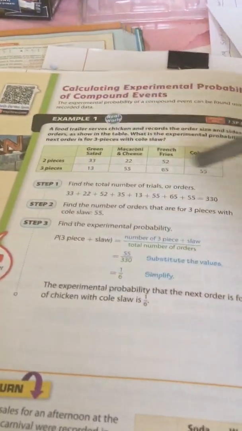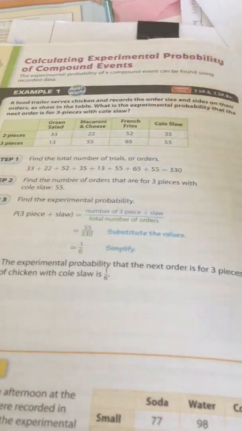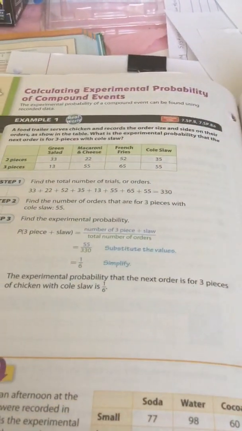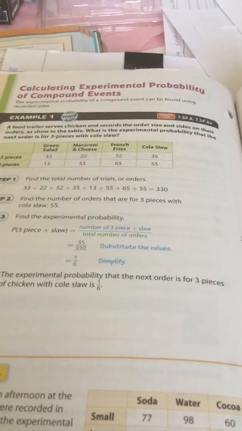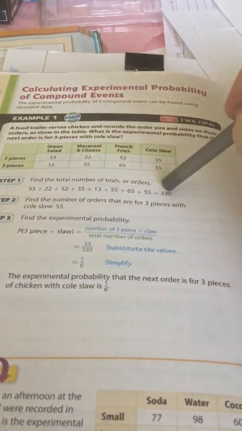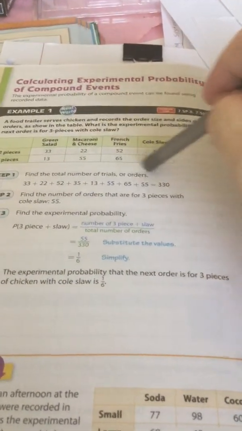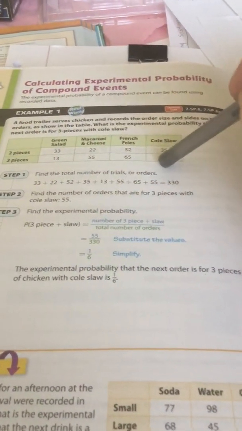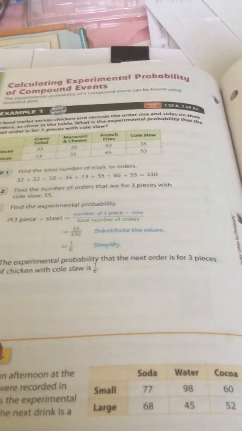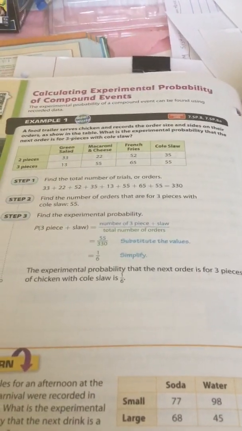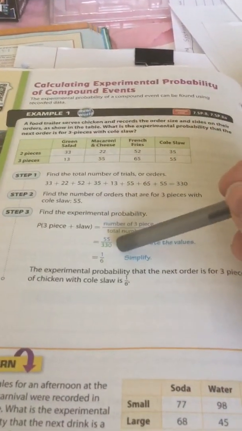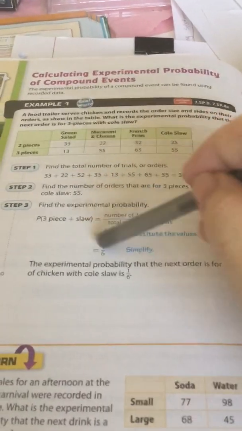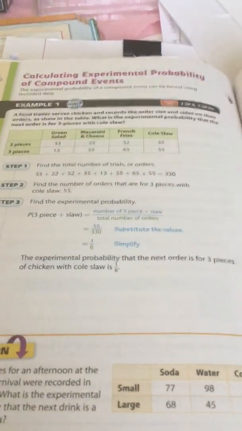When they add up all the numbers in our chart, they get 330. That means that they sampled 330 people to figure out what they ordered. Out of those 330 people, 55 people ordered a 3-piece chicken with coleslaw. So they did their favorable over total, 55 over 330, and then simplified it.